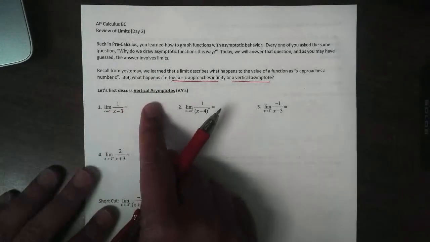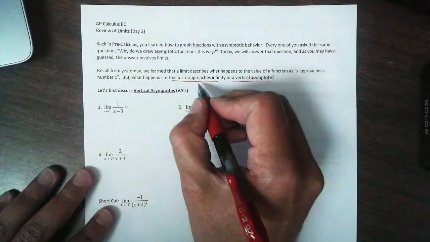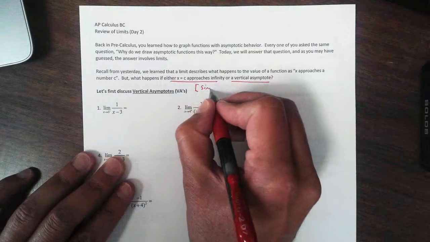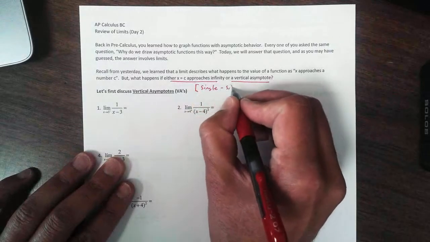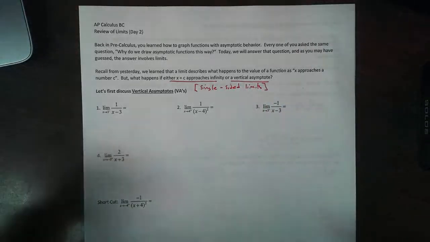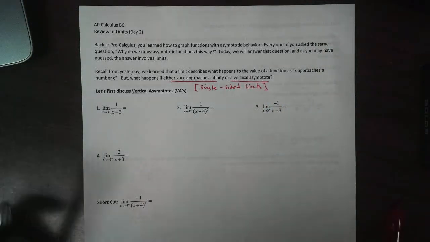So let's first talk about vertical asymptotes. With a vertical asymptote, you're going to notice all of these are single-sided limits. That's going to be the big thing. Hopefully you notice right there that these are all single-sided limits. We'll talk about what happens if it's not single-sided in just a few moments.